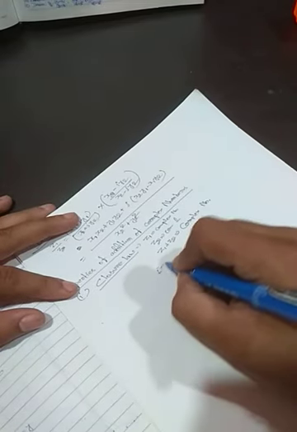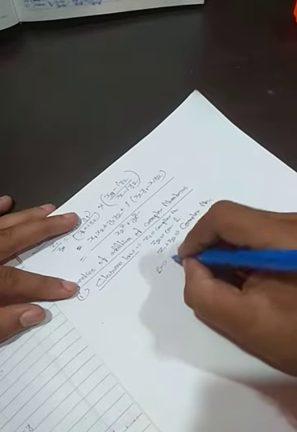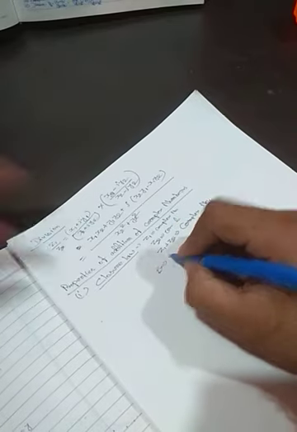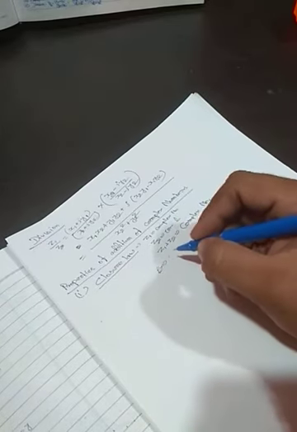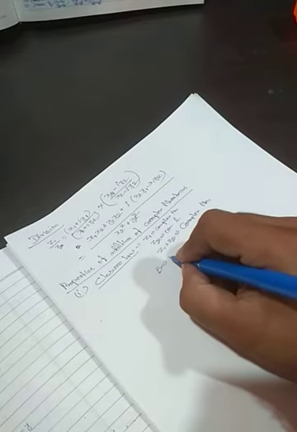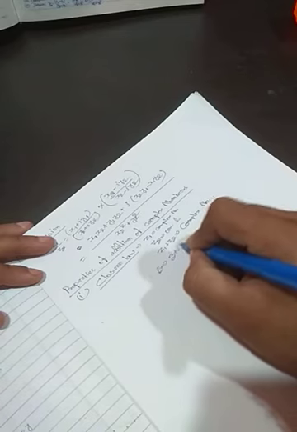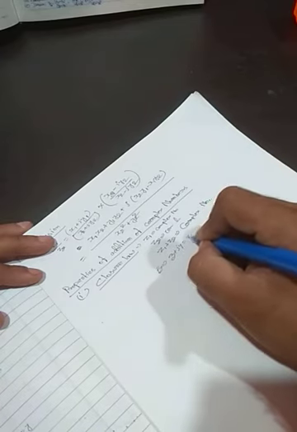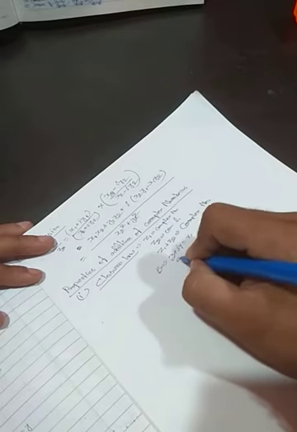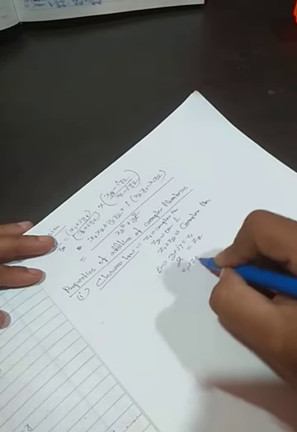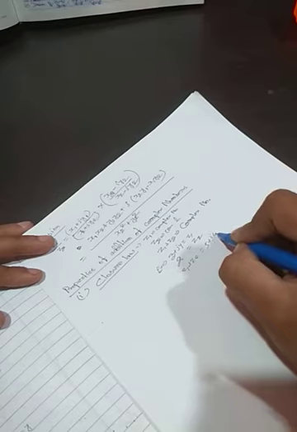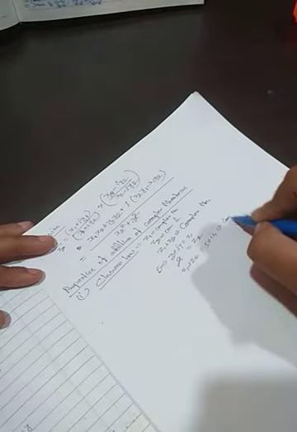For example, we can check: Z1 is 3 plus i4 and Z2 is 2, then Z1 plus Z2 will be 5 plus i4. This is also a complex number.